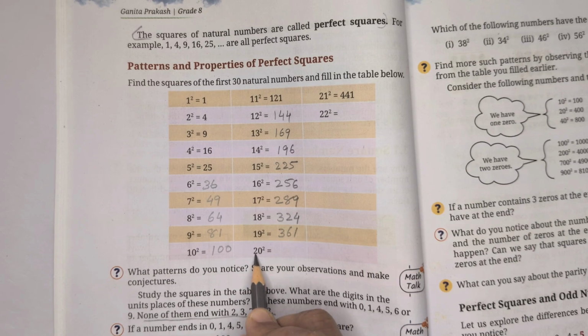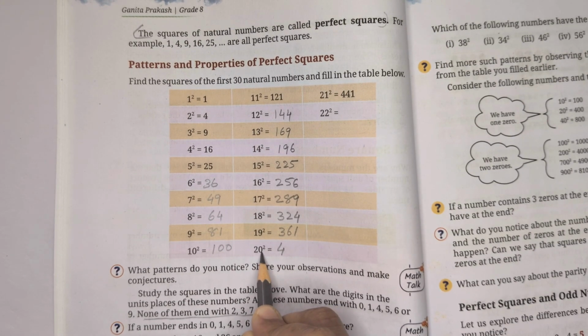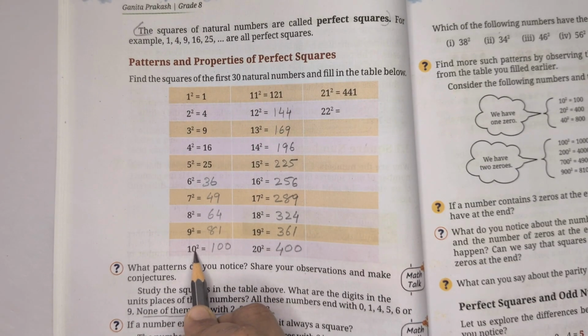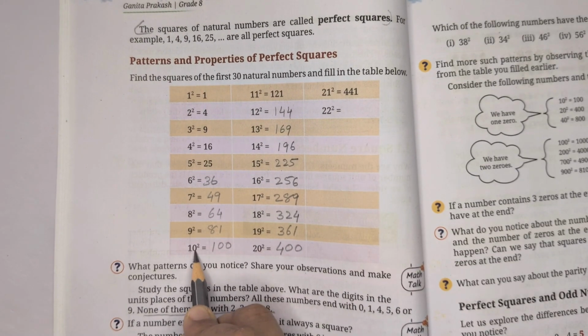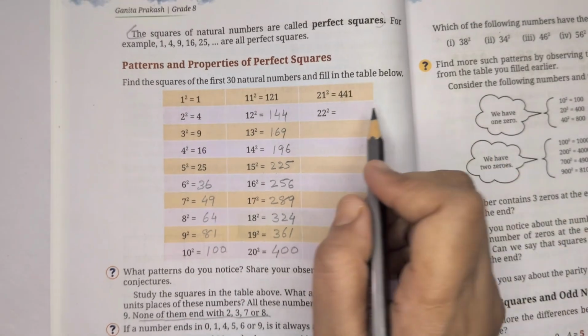20 square, that is easy. 2 into 2 or 2 square, that is 4. And in place of 1 zero, we have to double that also, 2 zeros. Here also same way, 1 square is 1 and in place of 1 zero, it will become 2 zeros.